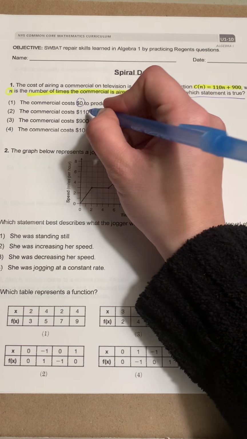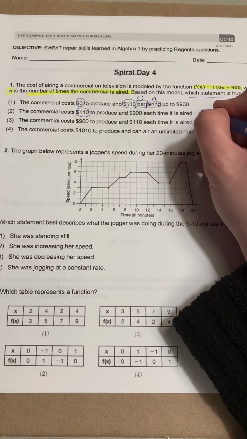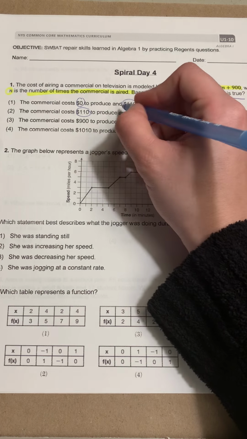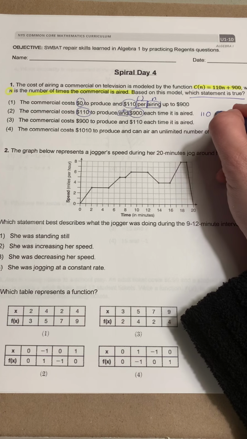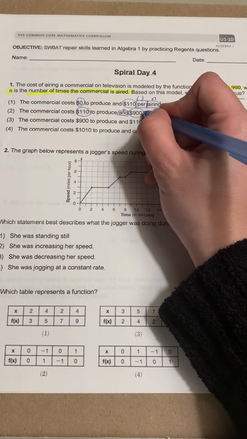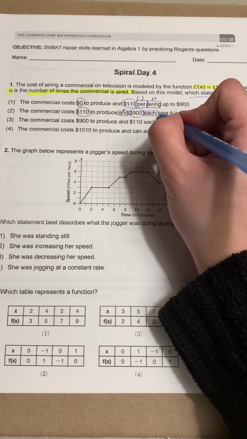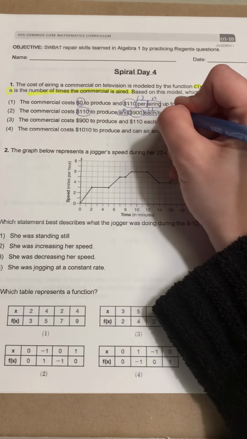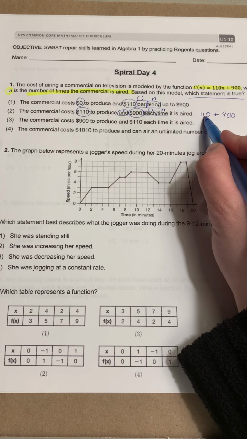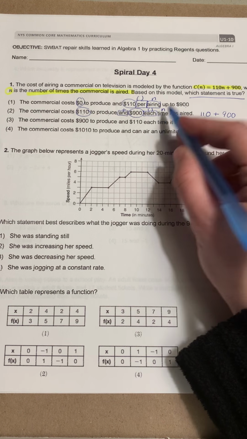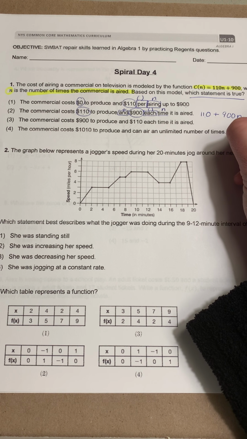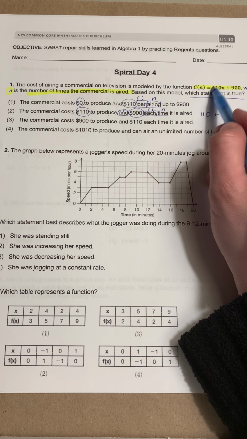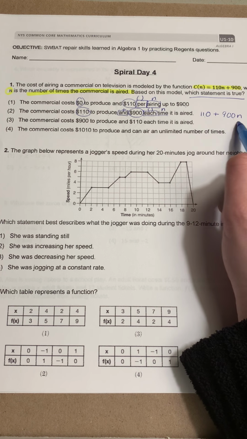The commercial costs $110 to produce, so it's 110 by itself, and $900, so "and" would mean plus, right? So and $900 each time it is aired. Well, each means to multiply, okay? And the number of times it's aired is represented by n. So that would mean 110 plus 900 and then times each time. So 900n. So 110 plus 900n. Well, this says the 110 is attached to the n. This says the 900 is attached to the n. I'm going to get rid of choice 2.